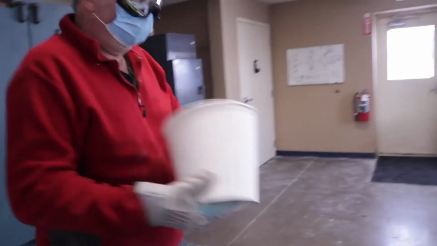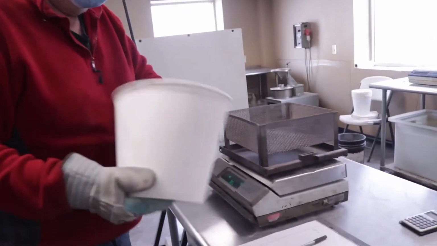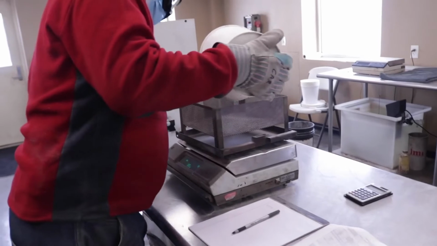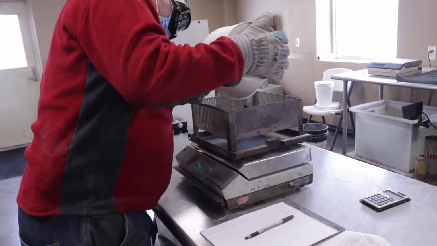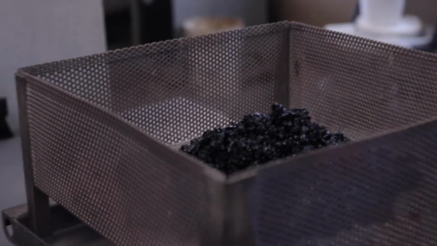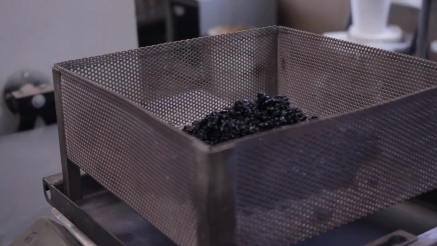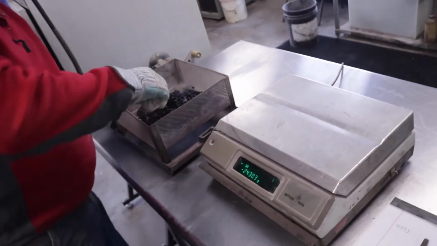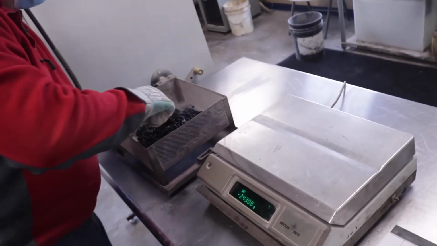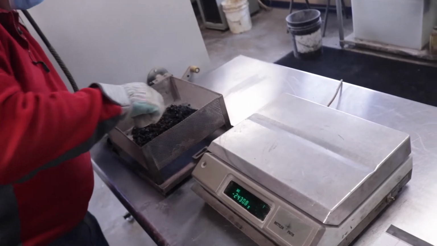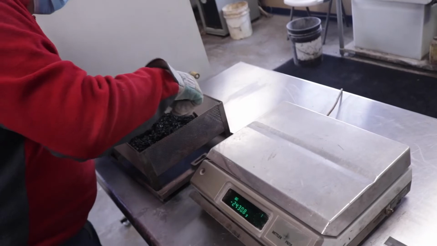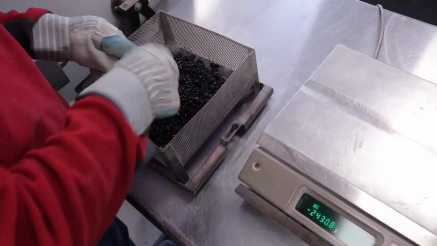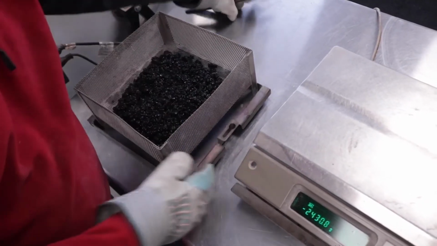You grab your sample and you put roughly about half the mix in the bottom basket. What we do from there is we will spread the mix out, and make sure none of the mix touches the sides of the basket.